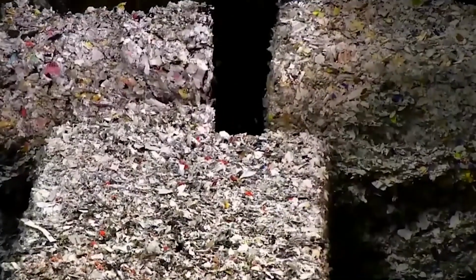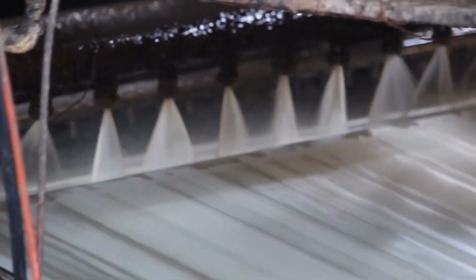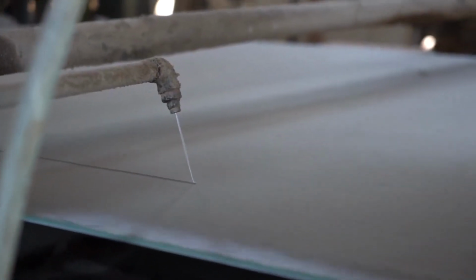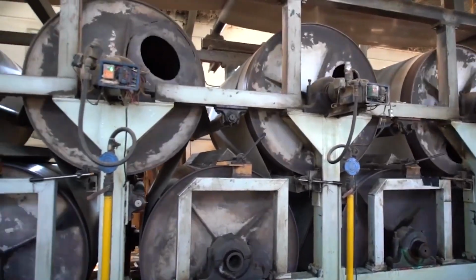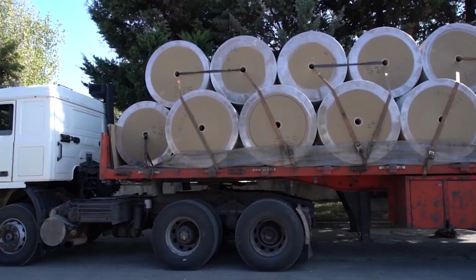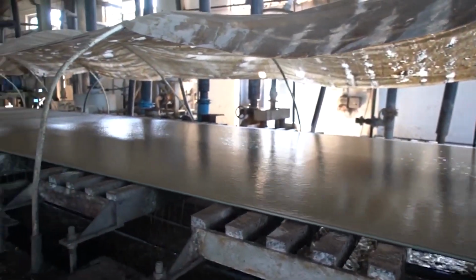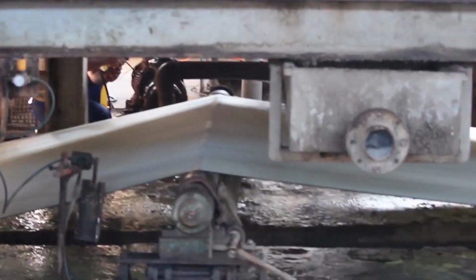For recycled paper, collected paper materials go through a de-inking and cleaning process to remove impurities like ink, staples, and contaminants. Once the raw material is cleaned and refined, it is mixed with water to form a pulp slurry. This slurry is a critical starting point for the subsequent paper-making steps, ultimately determining the quality and properties of the tissue paper, such as softness and strength. Chemical additives may also be introduced at this stage to further refine the pulp for specific product requirements.